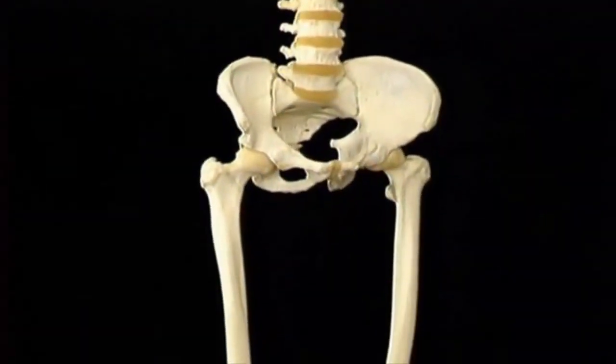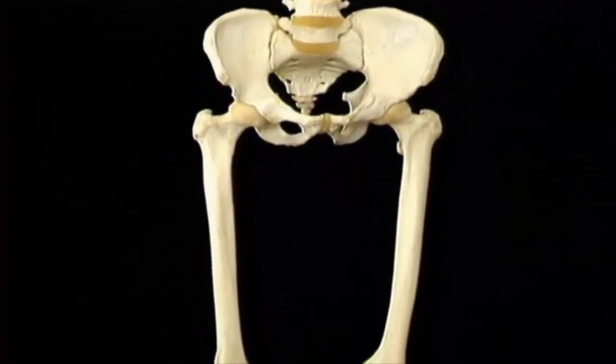In looking at the hip region, we'll start with the bones. After that, we'll look at the hip joint and its movements, and then we'll look at the muscles which produce those movements. Lastly, we'll look at the vessels and nerves. First, let's see the bones. Here are the lumbar vertebrae, the pelvis, and the 2 femurs.